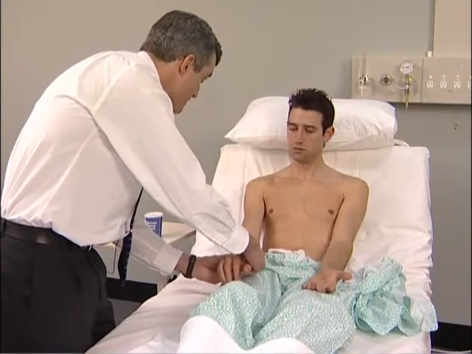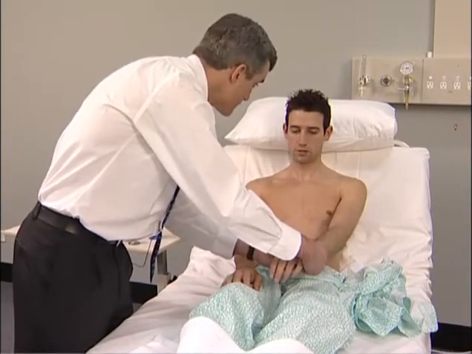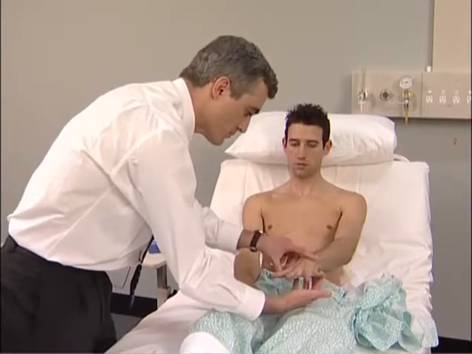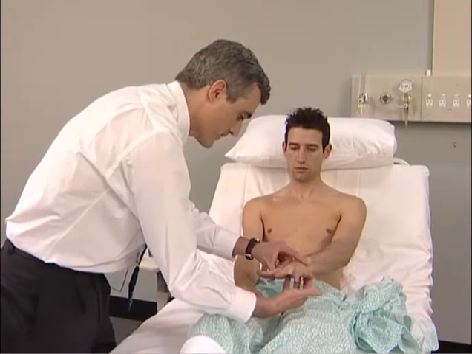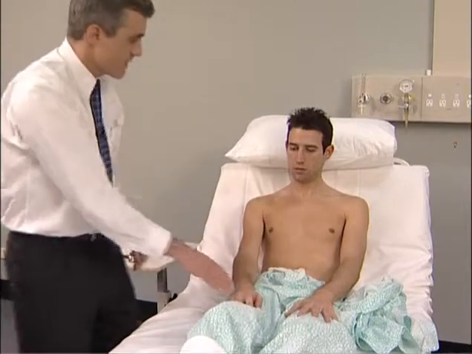Is that tender when I press there? Let me try this side. Any tenderness there? I'd like you to now spread your fingers apart and keep them apart. Ask the patient to spread the fingers against resistance. And this hand. Weakness can be due to a brachial plexus involvement from a lung carcinoma.